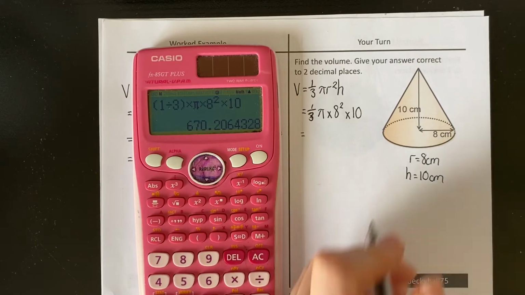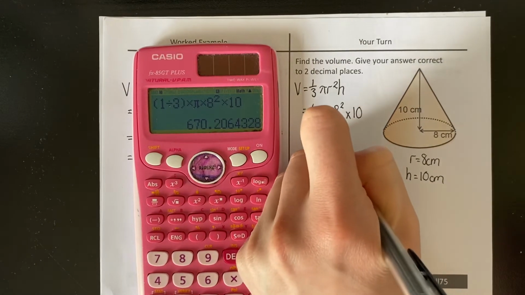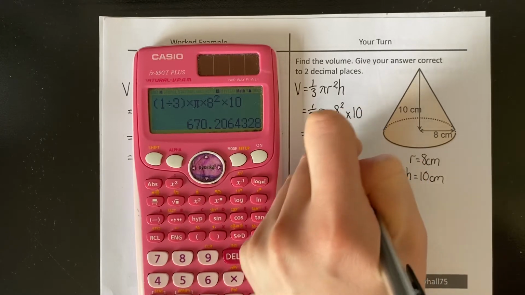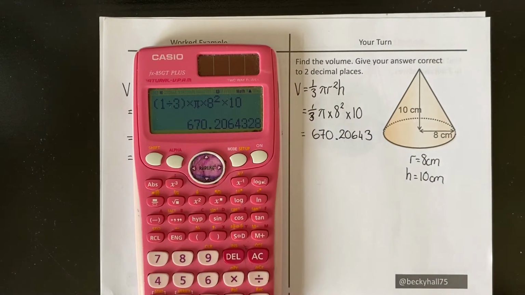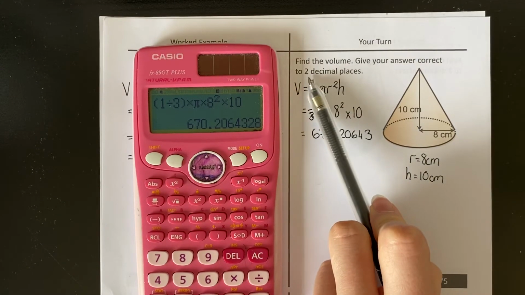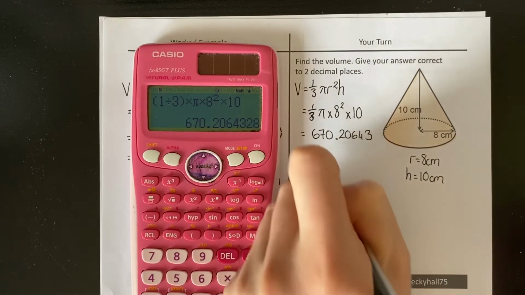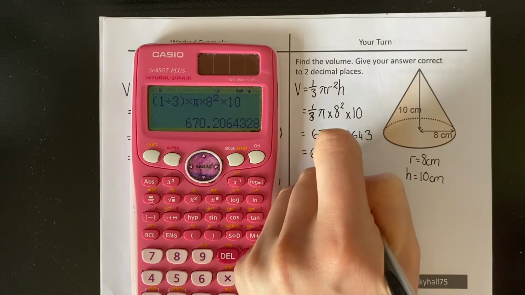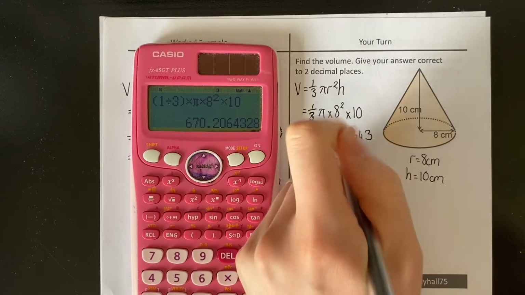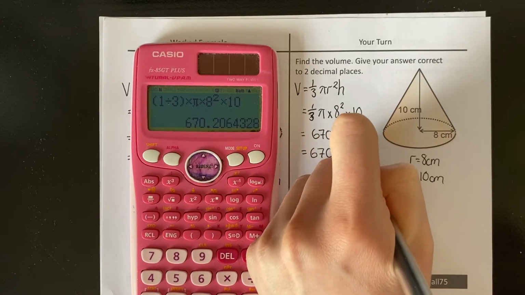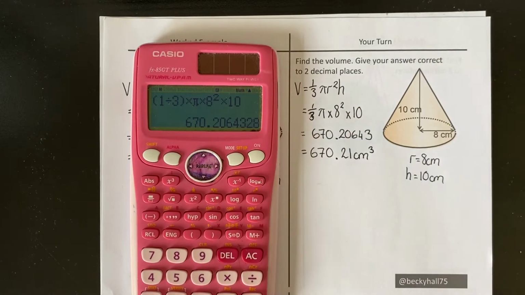Change it into decimal, gives me 670.20643. Again, I want my answer to 2 decimal places. So 670, 2 decimal places, and the 6 tells me to round up. So 0.21 centimetres cubed.